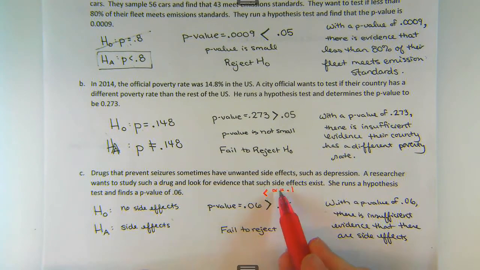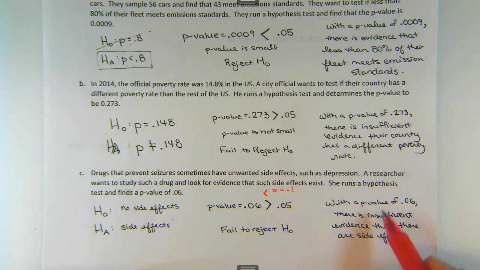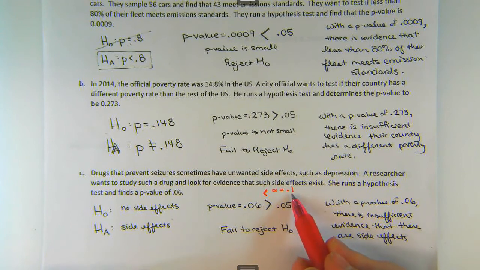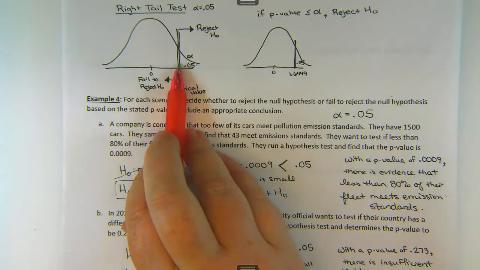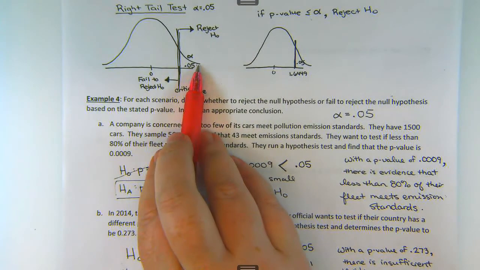And with that less than symbol, now we reject the null hypothesis, and we would have evidence of side effects. So this is where the significance level can be adjusted, or it kind of depends on what they're trying to prove and how important it is, because with the different significance levels, it changes the rejection region.